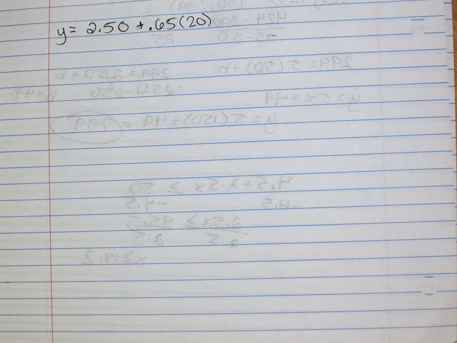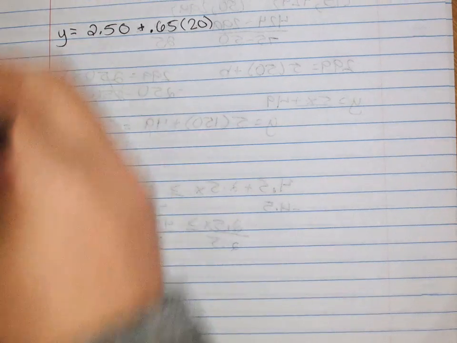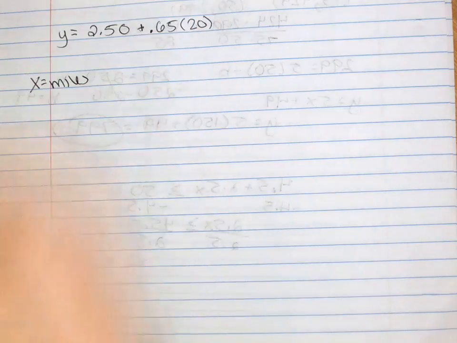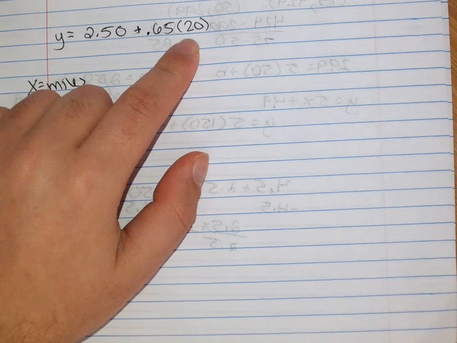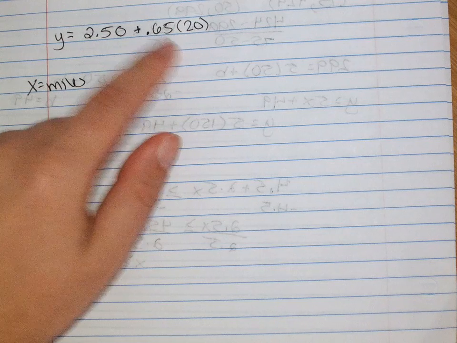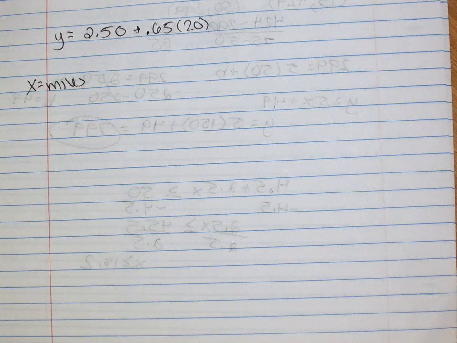And then 45 cents per mile for a distance greater than 20 miles. So remember, X is miles. X equals miles. So I already know that I'm going over 20. So I already know I'm paying 65 cents a mile for 20 miles. But the question is asking, how do I figure out what the cost is for distance greater than 20?